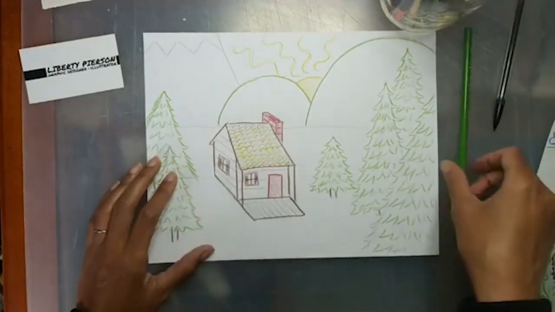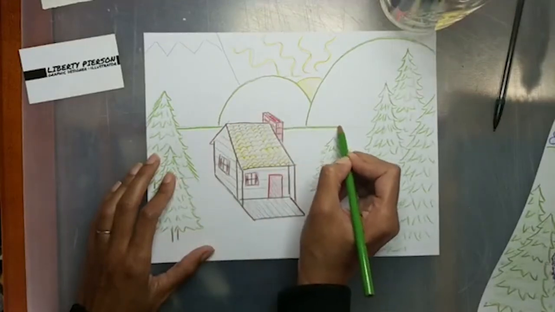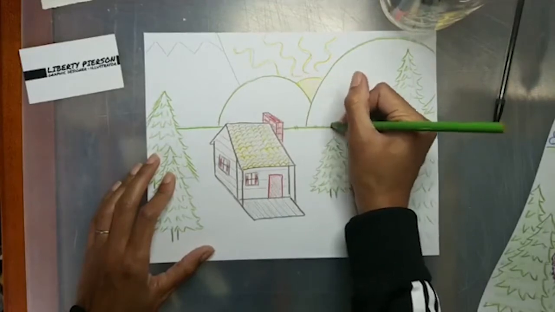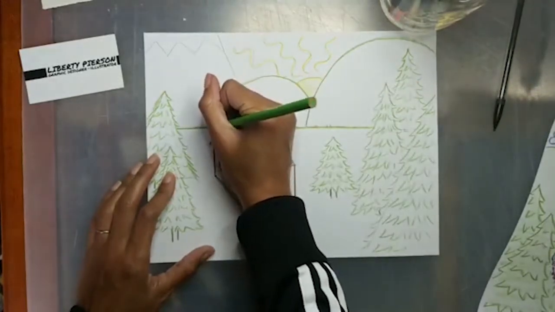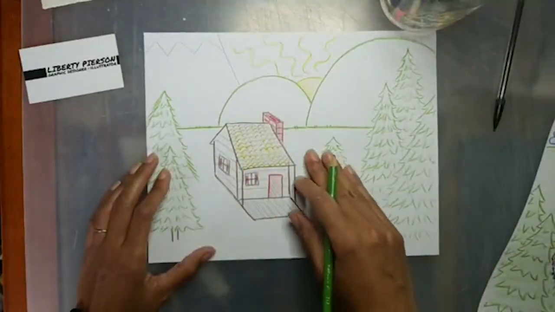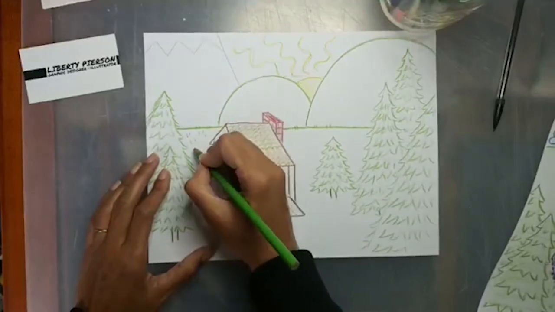We're also on a meadow, so we're going to make our horizon line green because that's the grass, and so I am going to give that texture. Put some little grass up there. I'm going to fill in the middle ground with some more texture because there's grass all over the place. It's a nice little meadow.